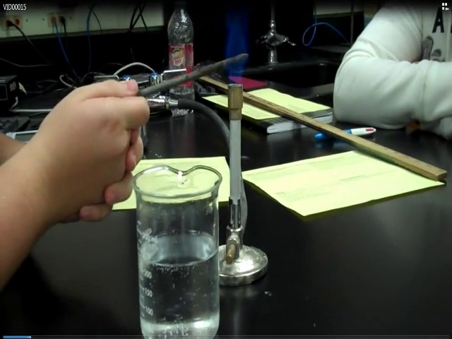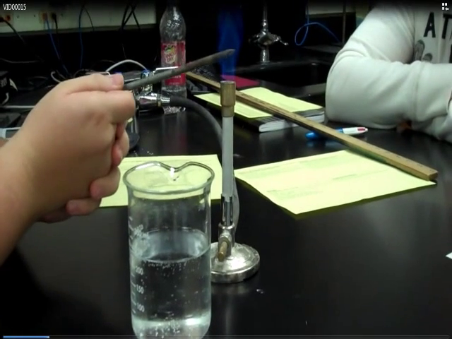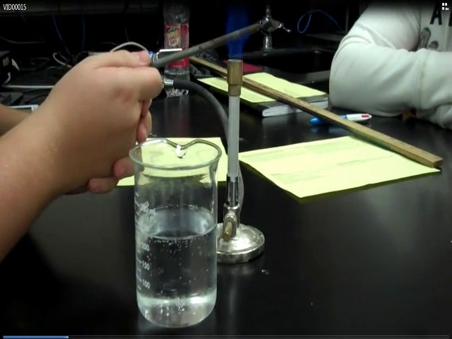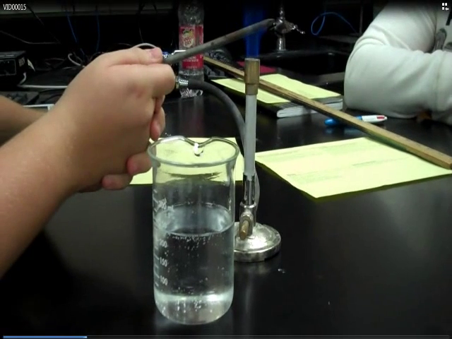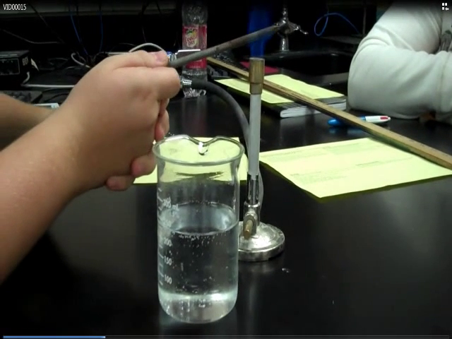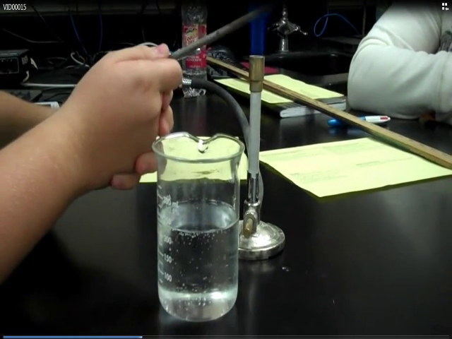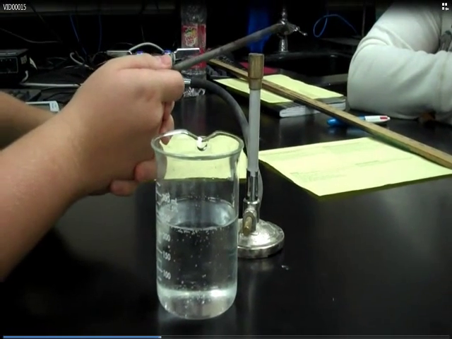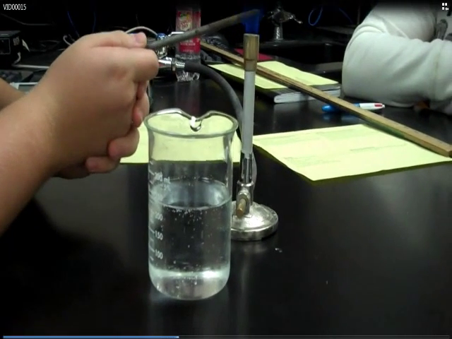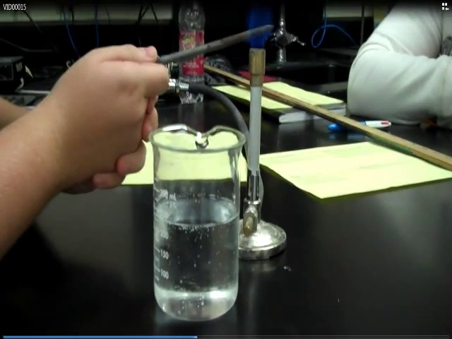Now Mason is going to demonstrate, again, the influence of temperature on the solubility of a gaseous solute. In the beaker is the carbon dioxide water solution, seltzer water. Mason is heating a nail in the Bunsen burner flame. We're going to take the nail and insert it into the solution and watch what happens right at the surface of the nail.